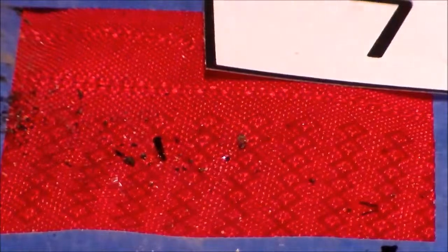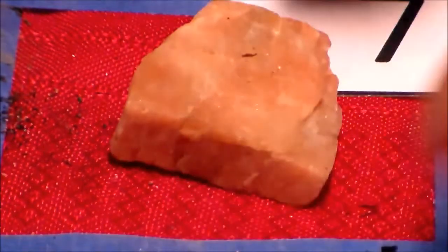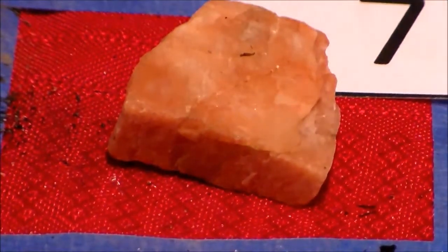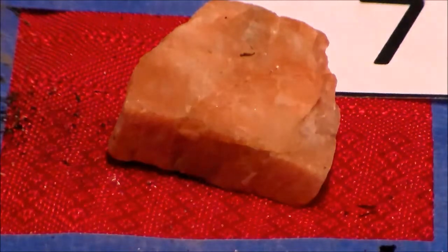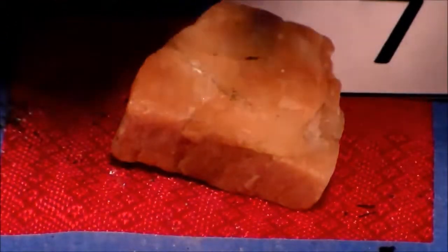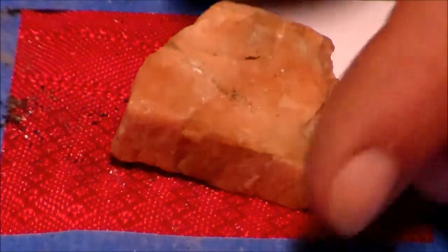I don't get a great scratch on it, but I can get a little bit of scratch. I bet you if I take the penny, it'll scratch right through it. So you know this has a hardness of less than 3. Now this one, I couldn't scratch with my fingernail at all. So let's see if the penny will scratch it. Nope. It took a little bit of the copper right off the penny, so we know it's harder than 3.